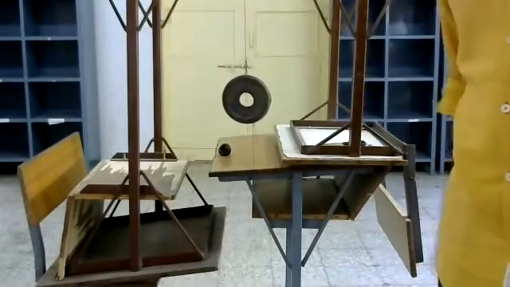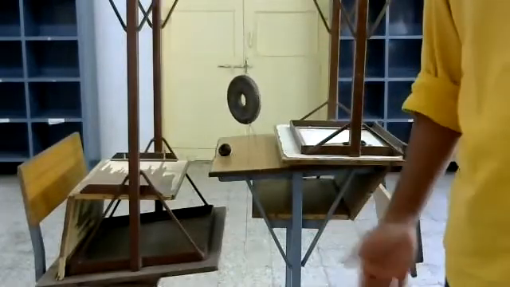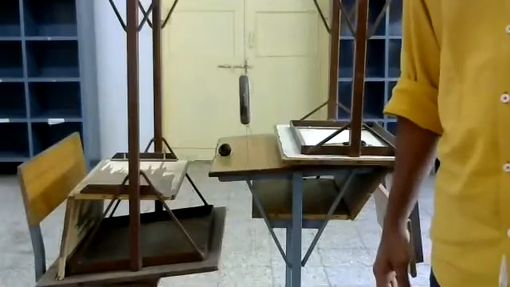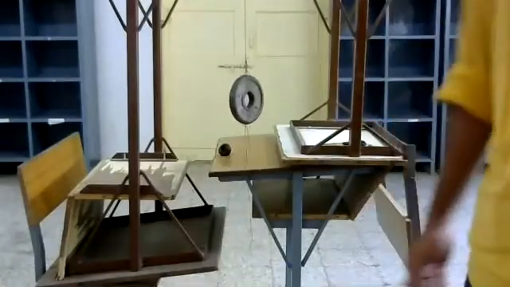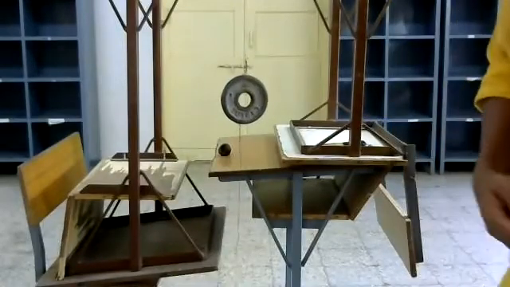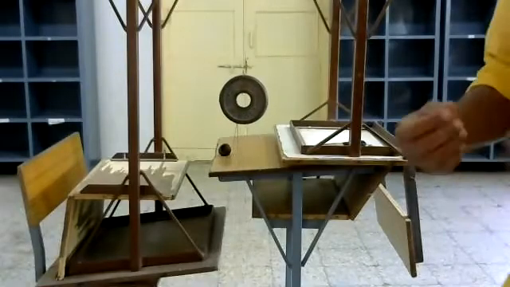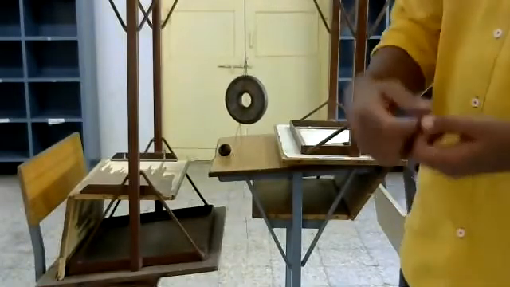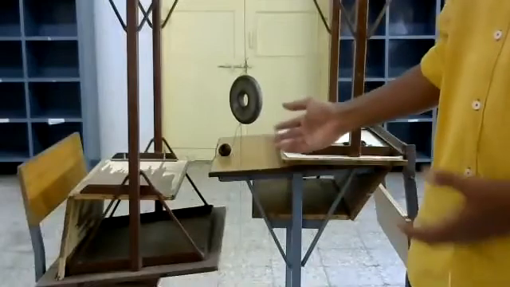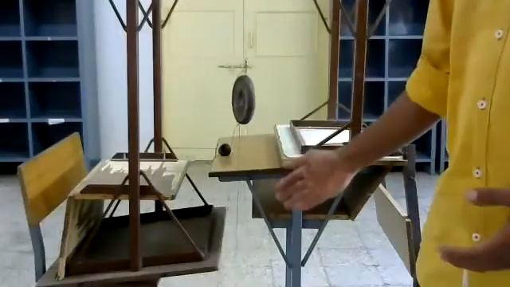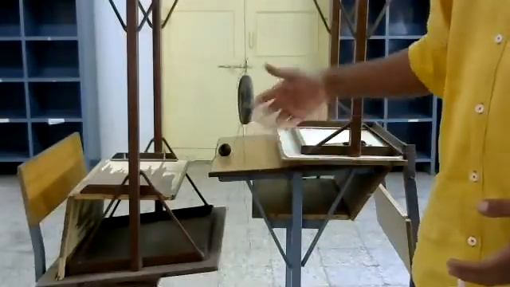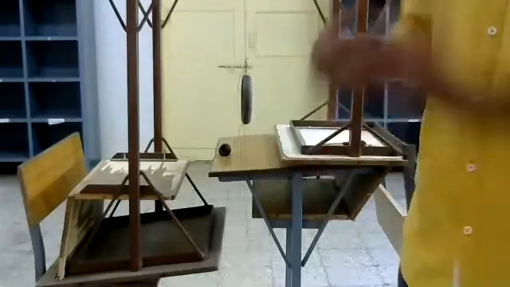So it stays there. Exactly. So the lower string breaks. That means there isn't enough force being applied on the weight to make it move down. The weight is resisting because of its inertia, it doesn't want to move.